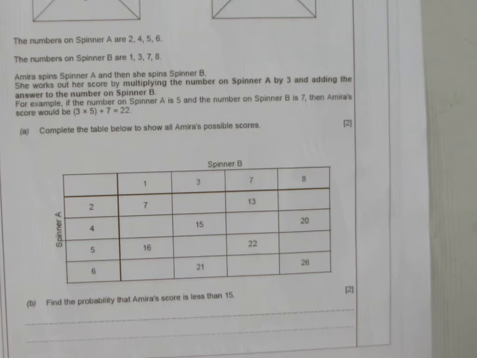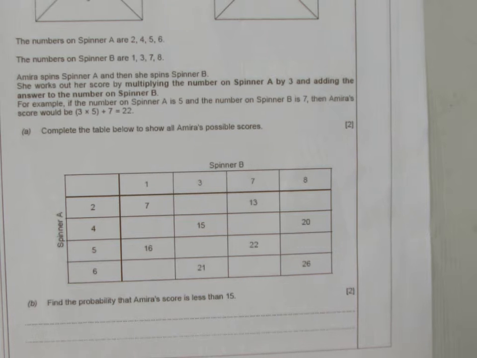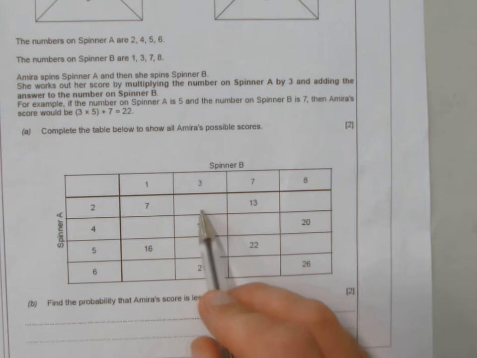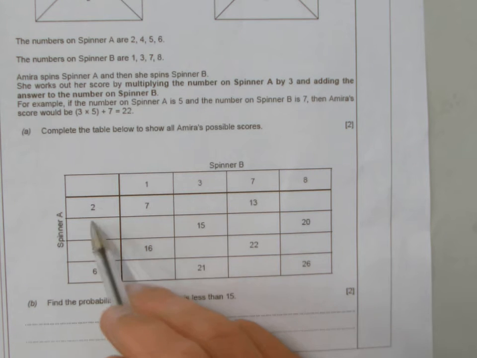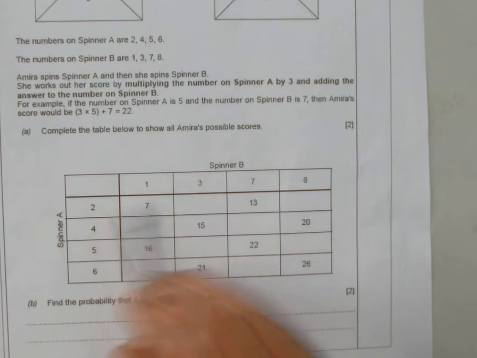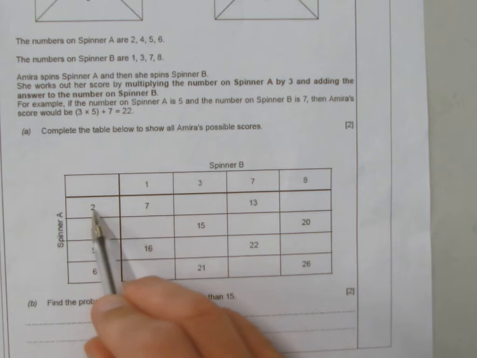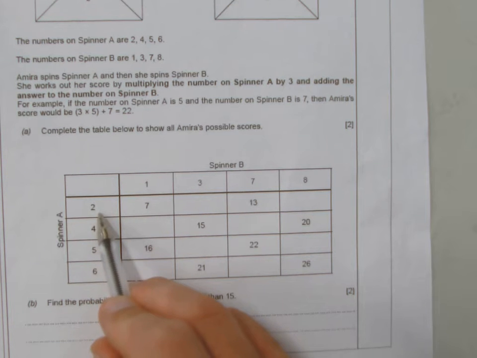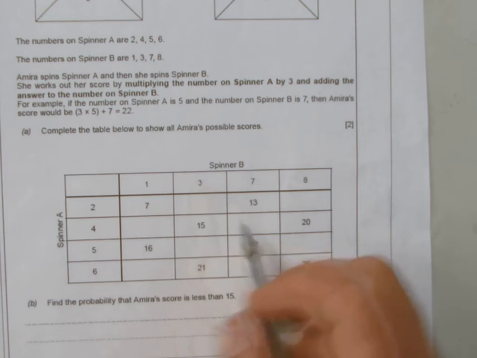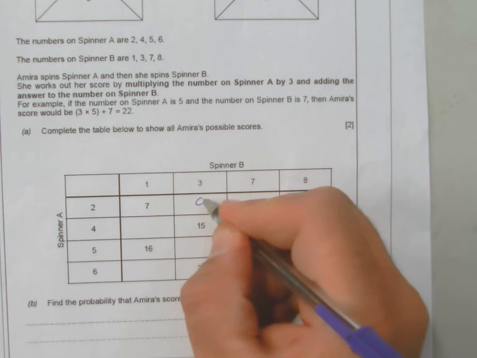So when it comes then to filling in this space diagram here, you can see some of them are filled in. If we start off with that one there, on spinner A, if we want this box here, if we look across, on spinner A is 2. So remember, we've got to multiply that by 3. So you get 6, and then add that number there. So 6 plus 3 is 9.